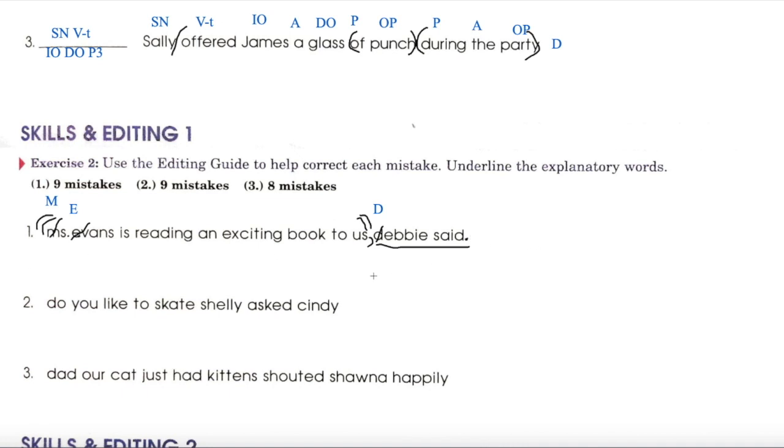All right, let's count if we have everything. We have 1, 2, 3, 4, 5, 6, 7, 8, 9. Okay, so we did everything for that one. Let's go on to number 2. Do you like to skate? Shelley asked Cindy.